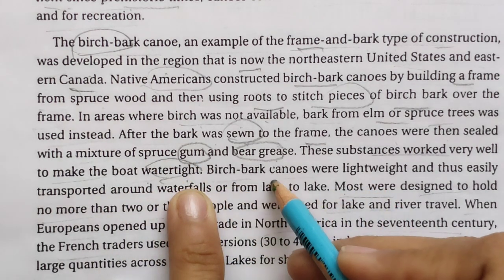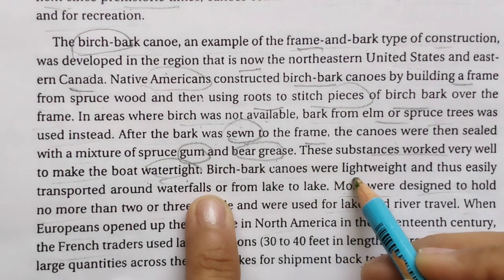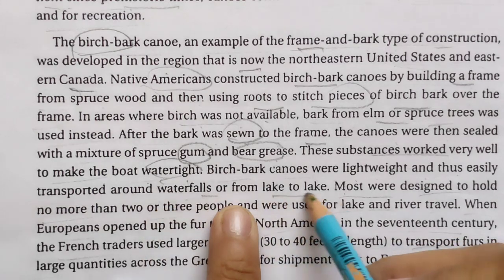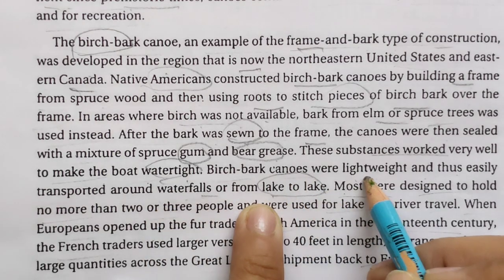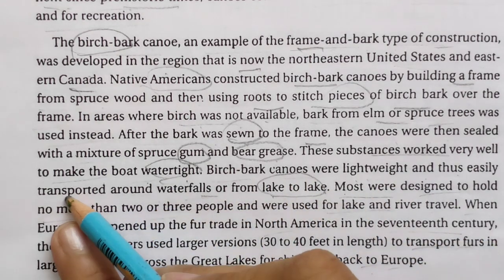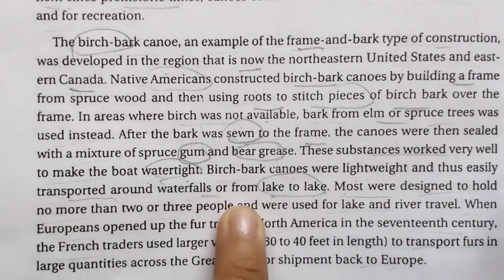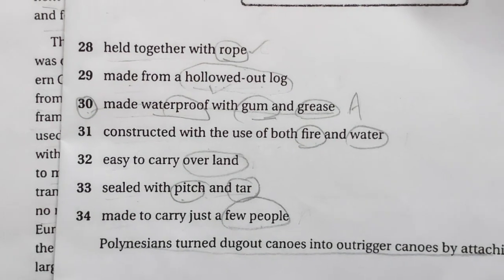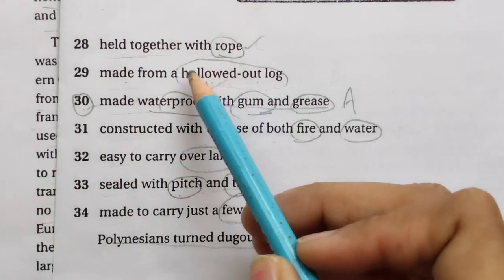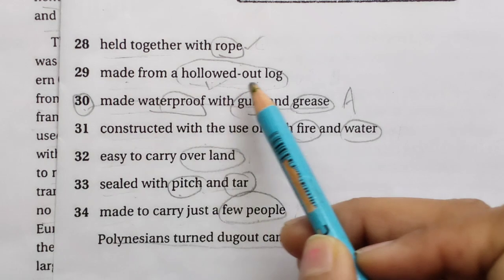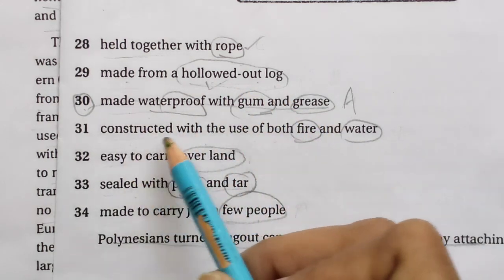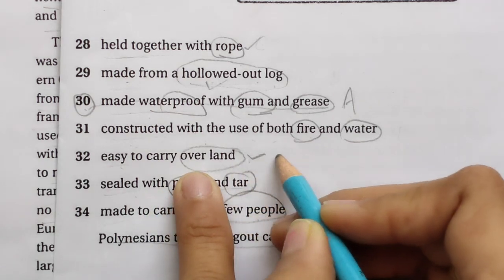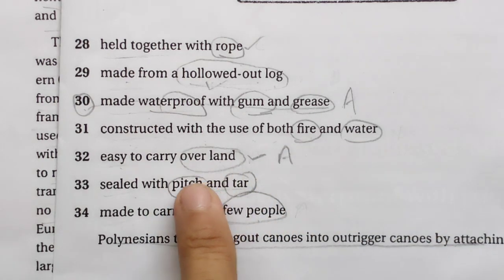Okay, birch canoes were lightweight and thus easily transported around waterfalls from lake to lake. From lake to lake means by land or by road, or they can take. Somewhere they were talking about held together with rope, made from a log. This we have done. Constructed with the use of fire and water was not there. Easy to carry over land, I think we can match this with that.